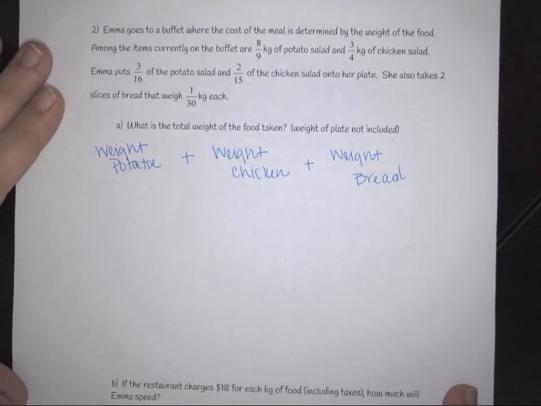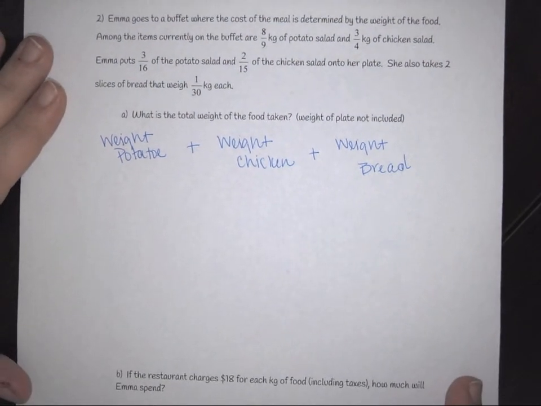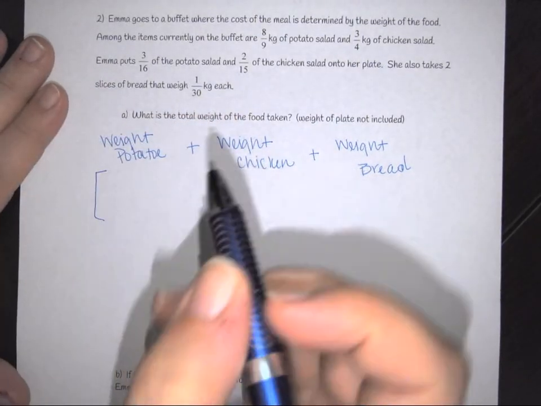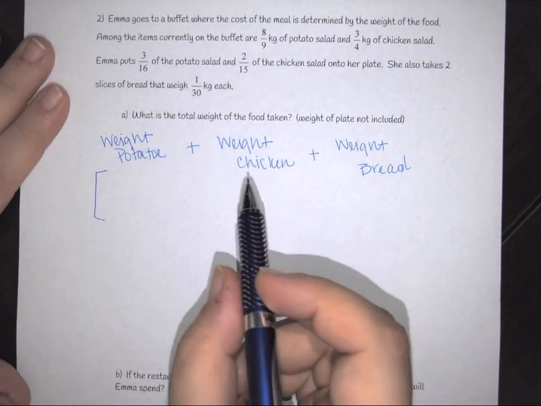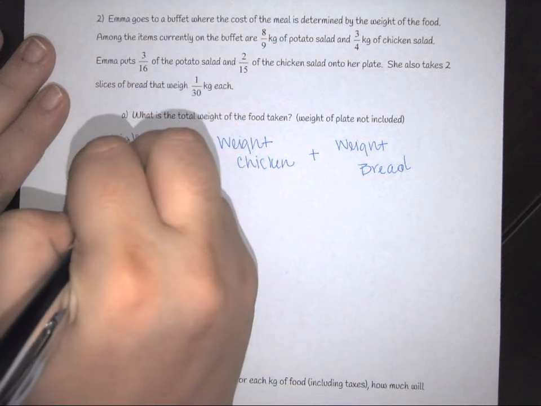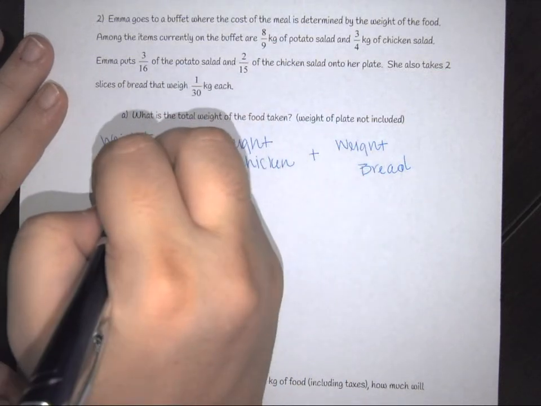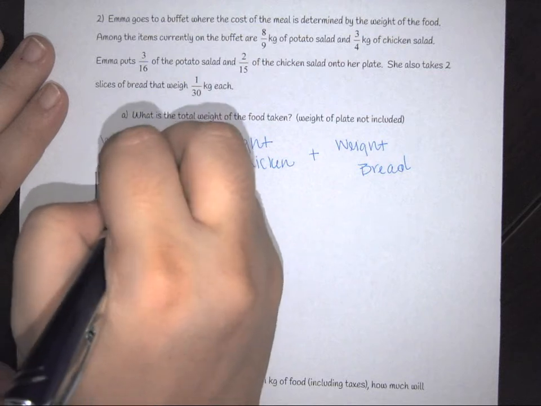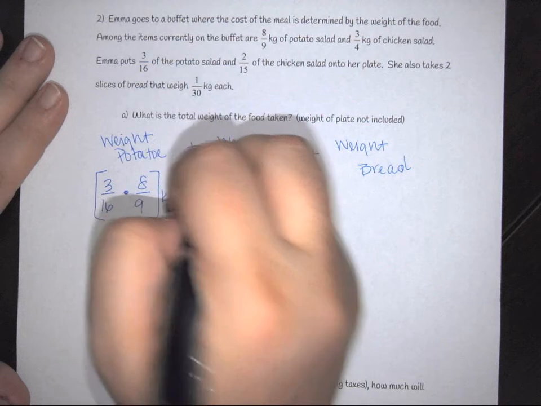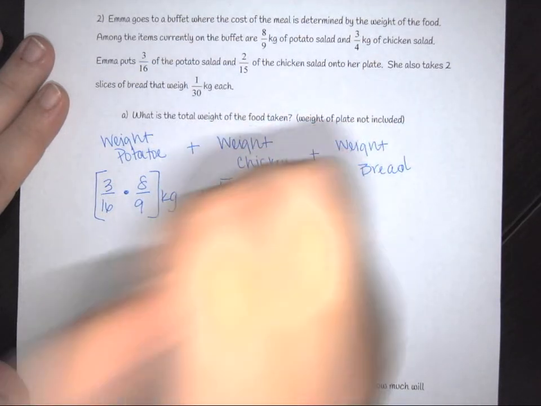So in order to put all of that together, we have to look at what we have. First and foremost, we know in my potato salad, I am taking 3/16 of the total weight that was there, 8/9 of a kilogram. I have to add this to the weight of my chicken salad.